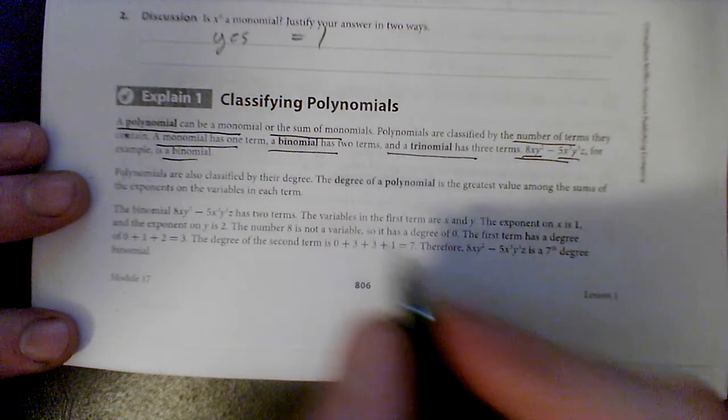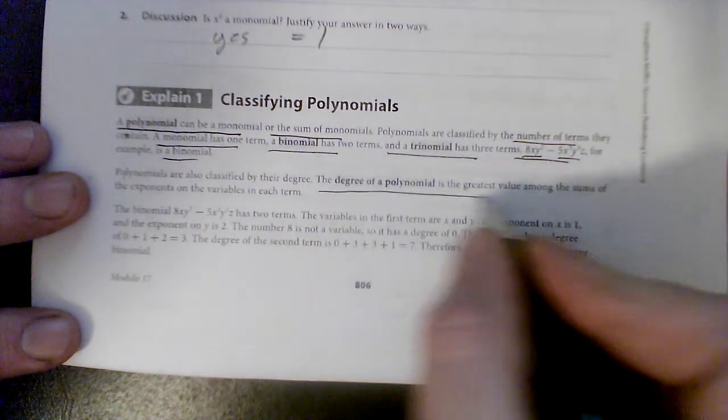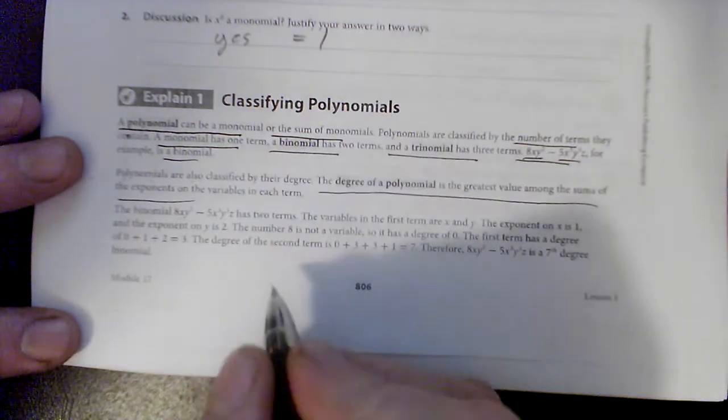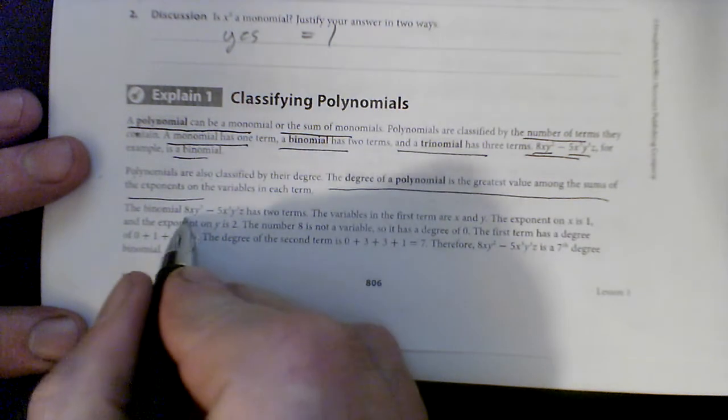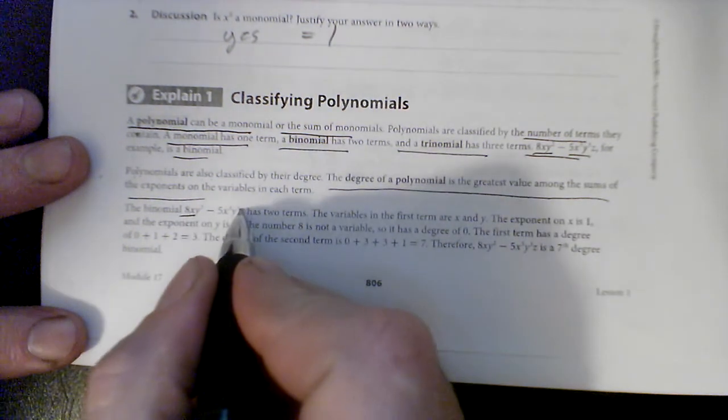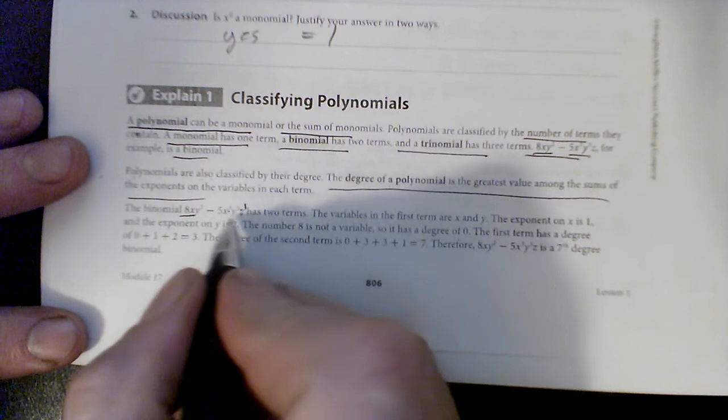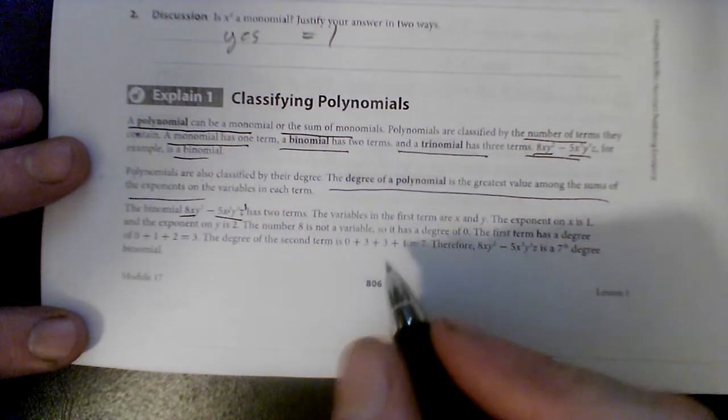Polynomials are also classified by their degree. The degree is the greatest value among the sum of the exponents. So if I look here, look at this guy, right? That's a 2 and a 1. That's 3, and this is 3, 3, and 1. So that's a 7th, right?